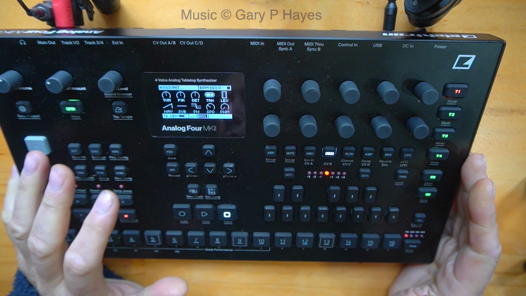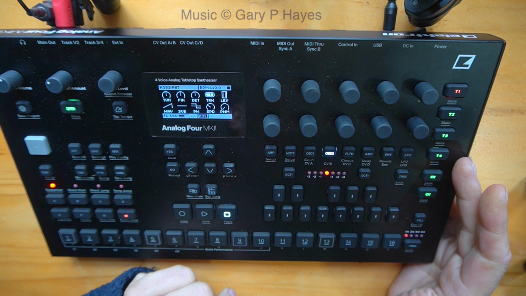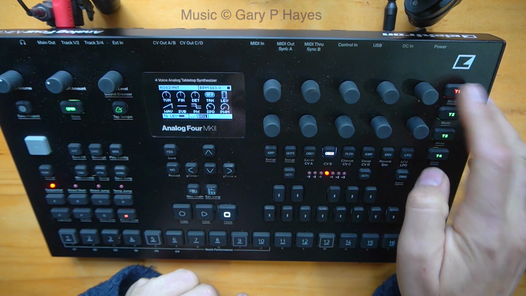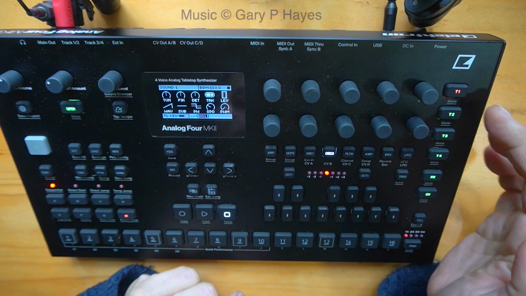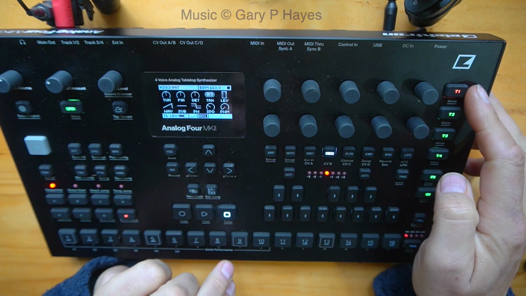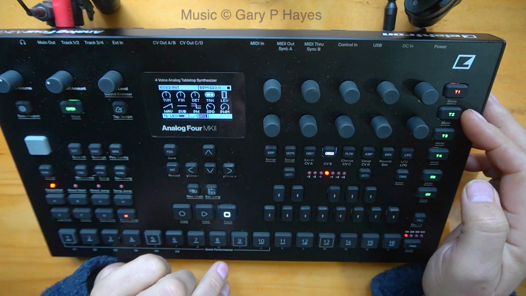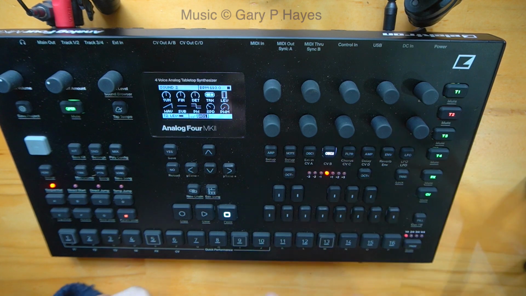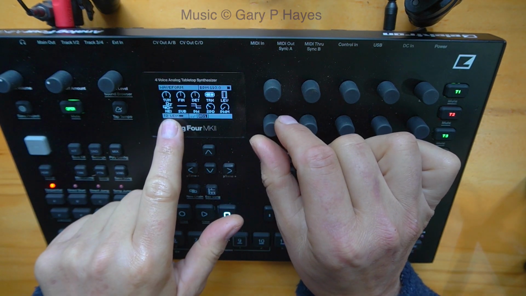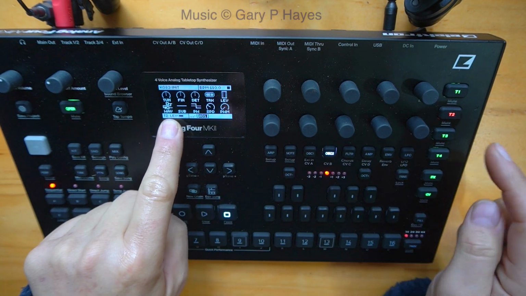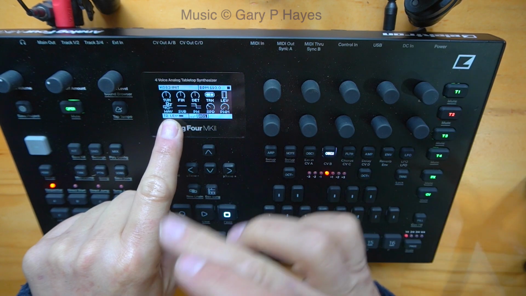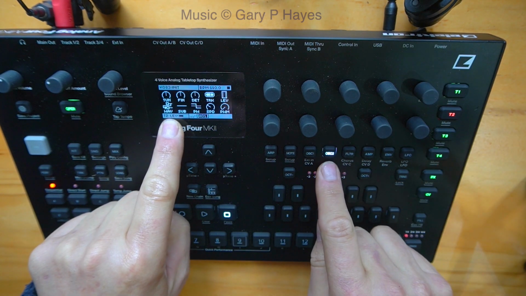So this one I'm going to call Sequence Portal. It's an interesting wave routing thing that you can do on the Analog 4. So you basically, on one of the track sounds, on oscillator 2, you can choose a waveform which is oddly called NEI, and this basically takes the sound or sequence from track 1 and plays it through the oscillator.